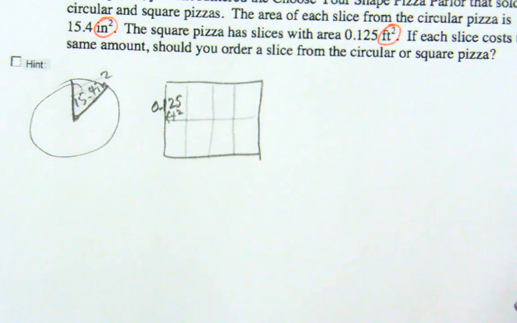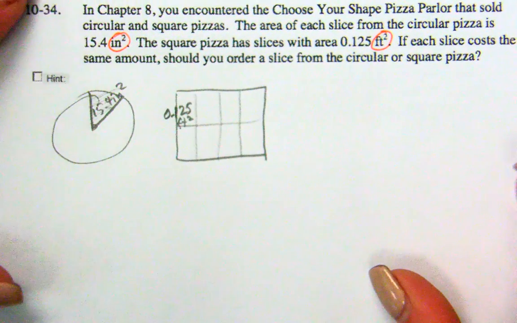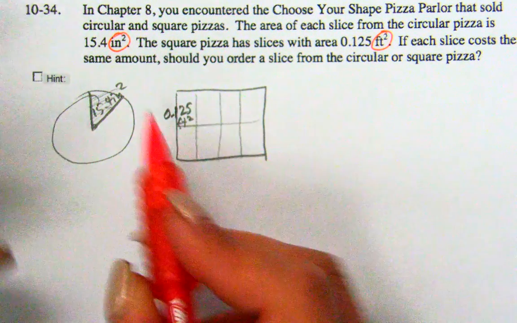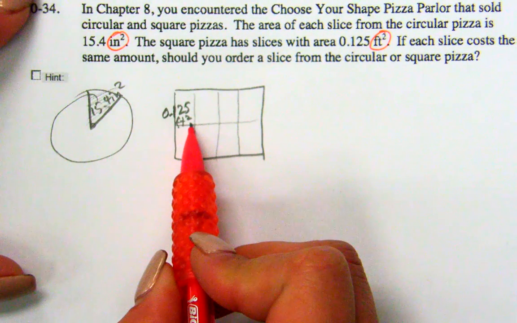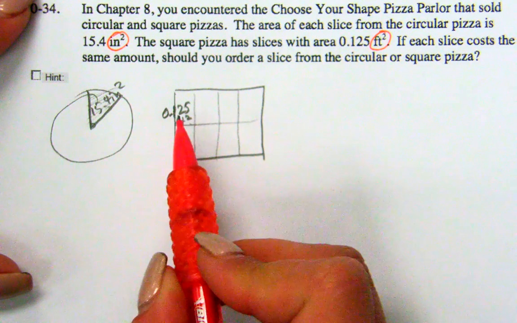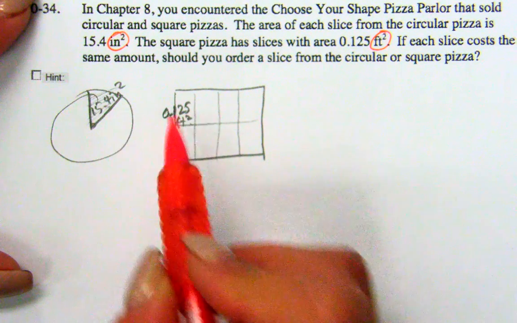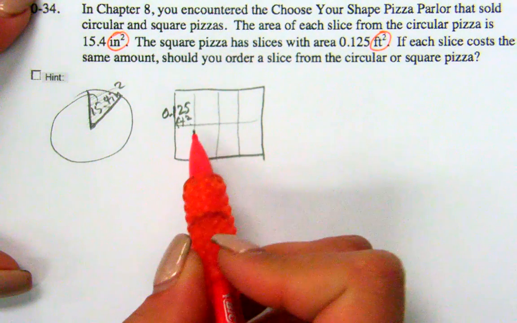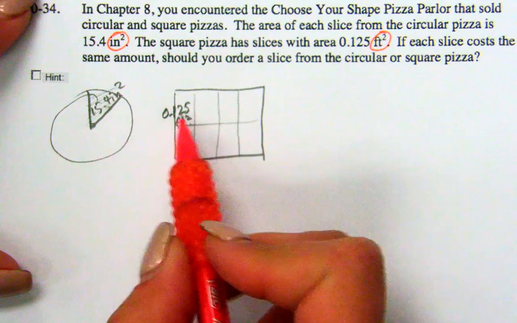So here's how this is going to go. To go from inches to feet, you usually divide by 12, right? But we want to go the other way. We want to find the inches, so we have to actually multiply by 12.